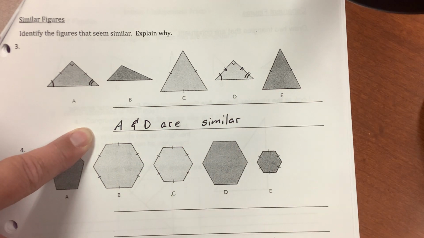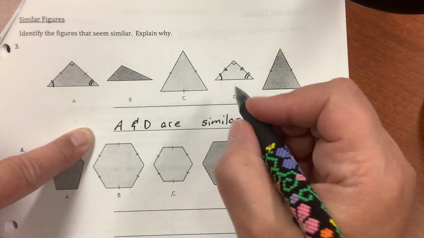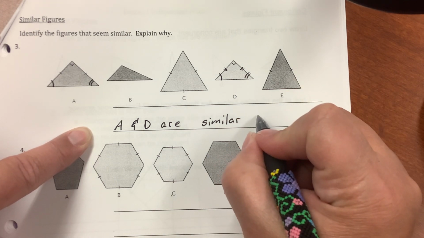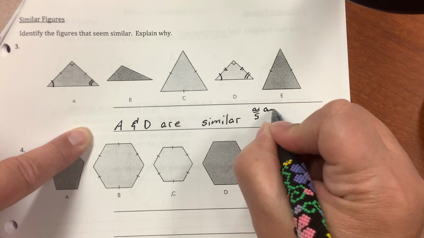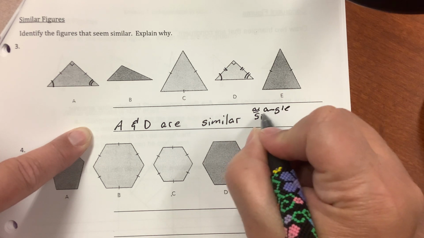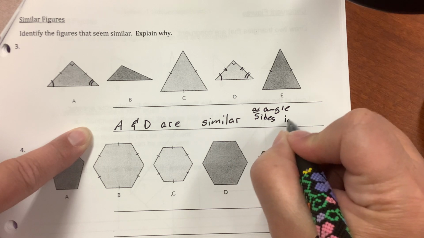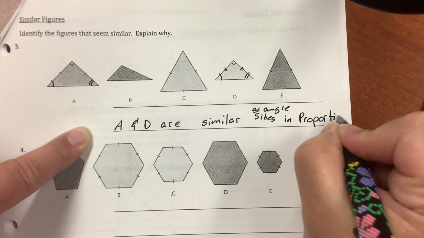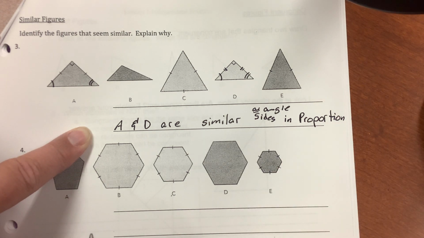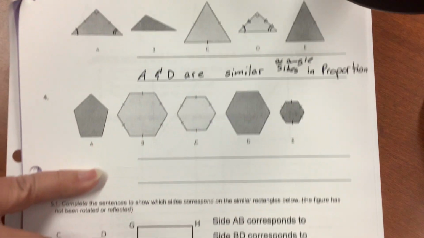And similar means they have the same angles, congruent angles, but the sides are in proportion, and we're going to get back to that. So they have congruent angles and sides in proportion. We are going to spend so much time talking about proportional sides. You're going to love it. All right, down here, let's look at these.